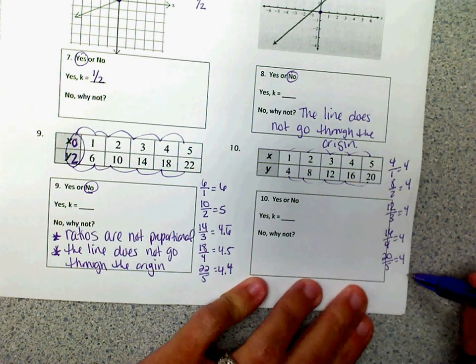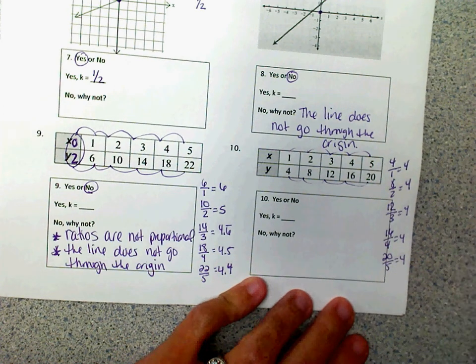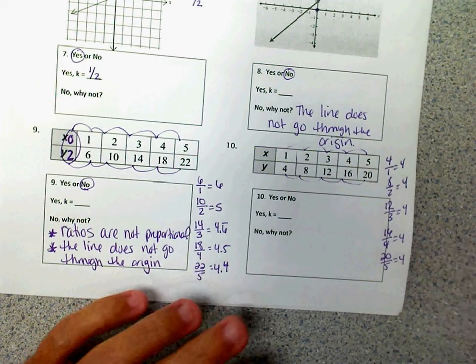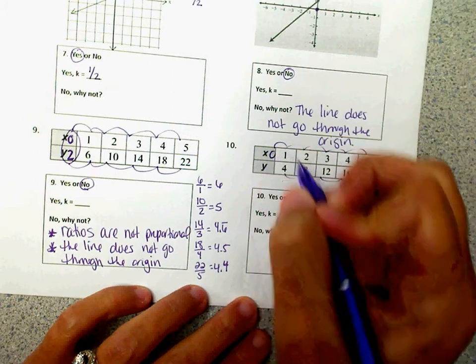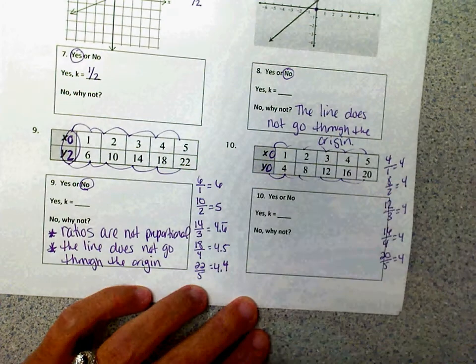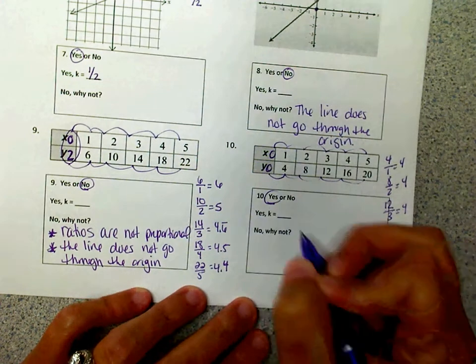Now, we do need to make sure it goes through the origin. It should, since these are all equal. And if we go backwards 1, we get 0, and if we go backwards 4, we get 0. So this would be yes, and our k is equal to 4.